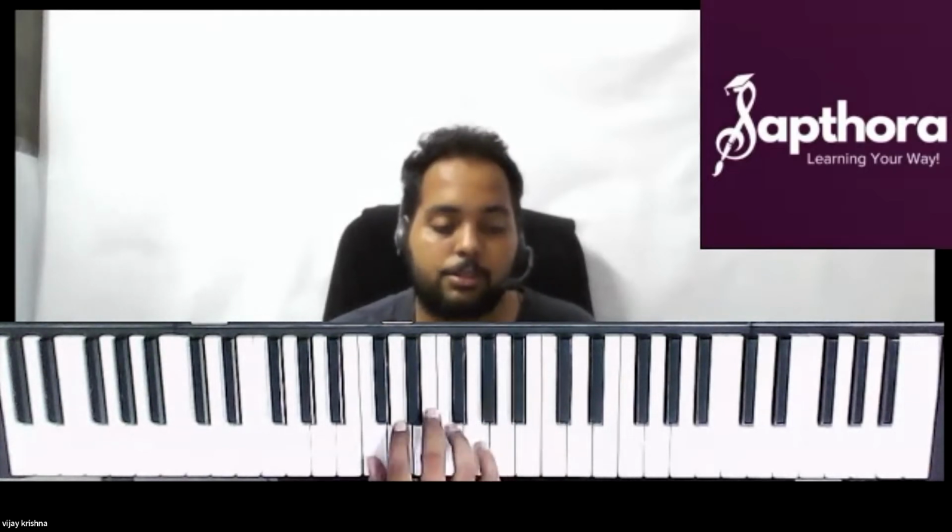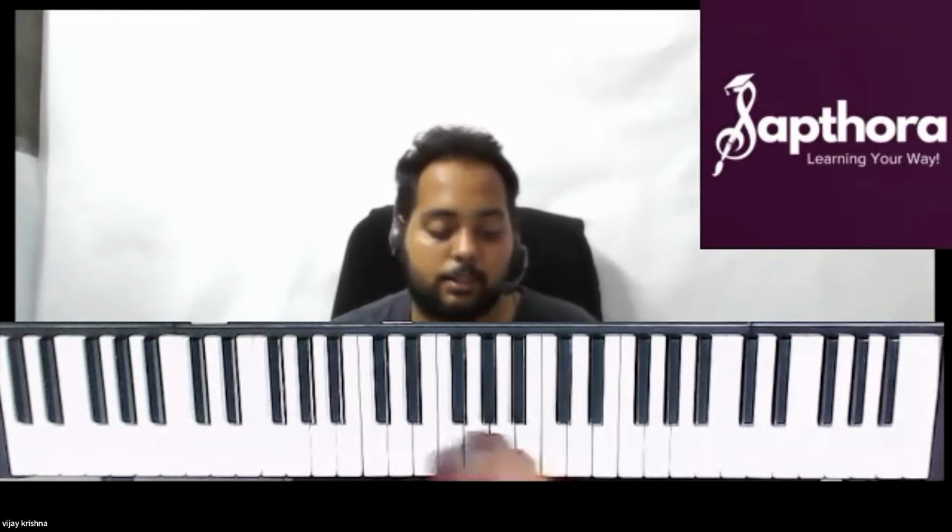And moving back to the same note again. 1, 2, 3, 1. So after 3, right away, I'm jumping my hand here. You can look at that. So 1, 2, 3, 1, 2, 3, 4, 5.